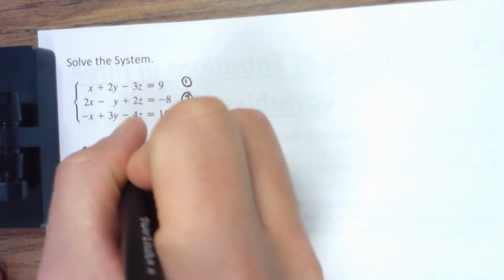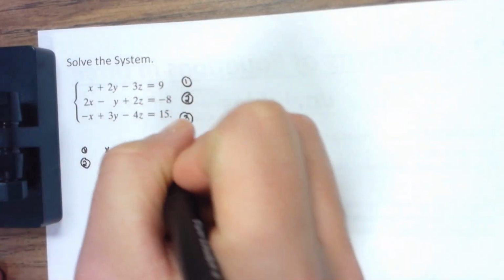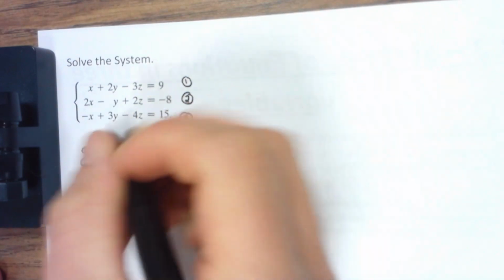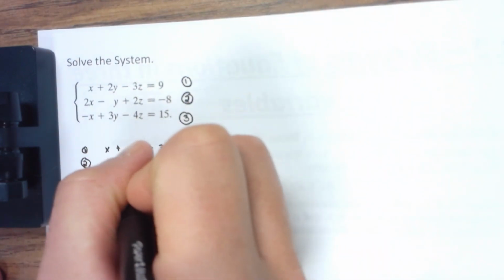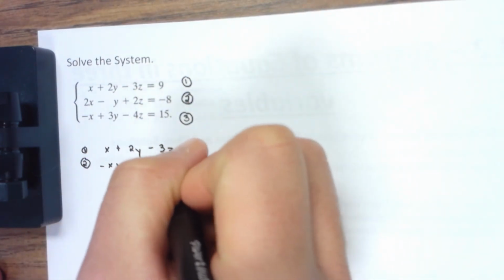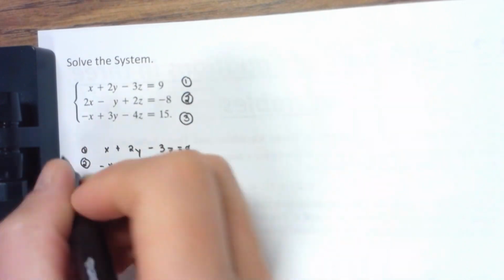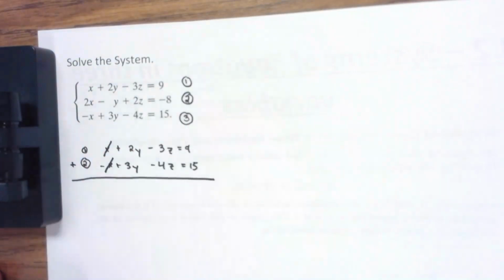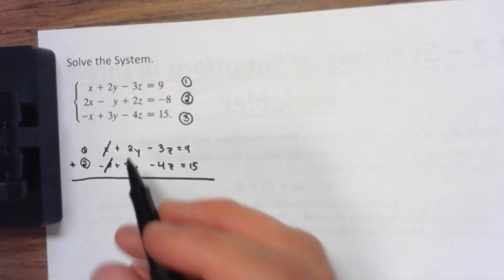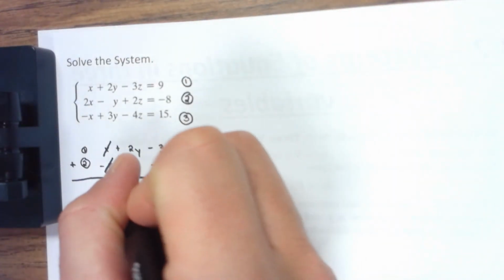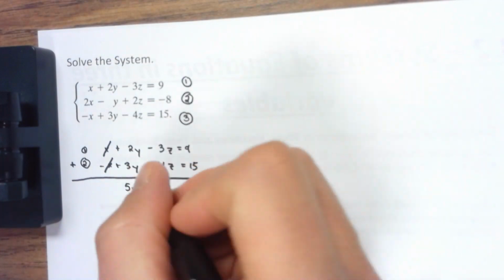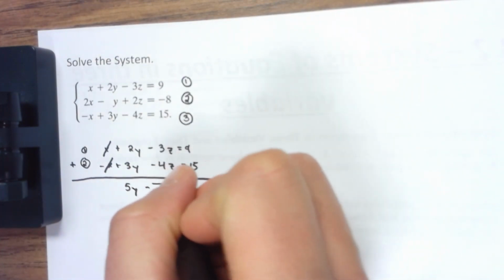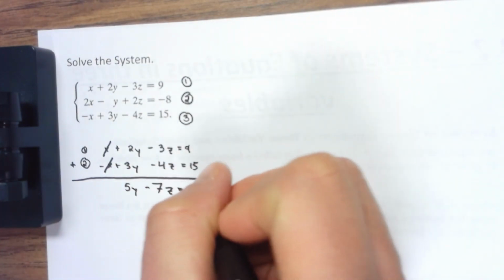So x plus 2y minus 3z equals 9. And then negative x plus 3y minus 4z equals 15. I'm going to just add these two equations together, all with the intention of eliminating a variable. In this case, we're eliminating x. So 2y plus 3y is 5y. And then negative 3z minus 4z is negative 7z. And 9 plus 15 is 24.